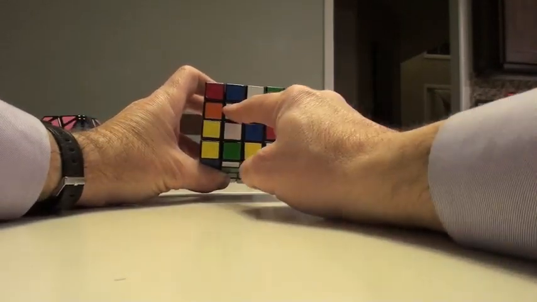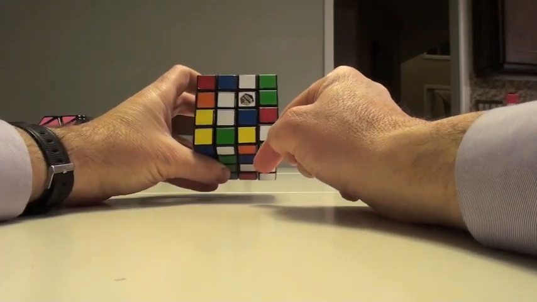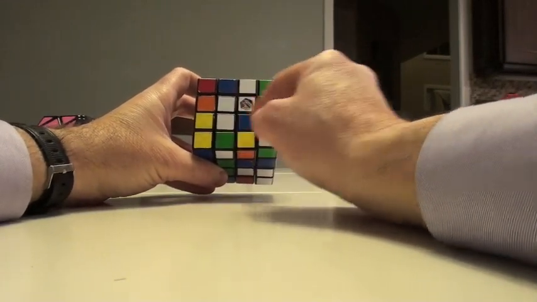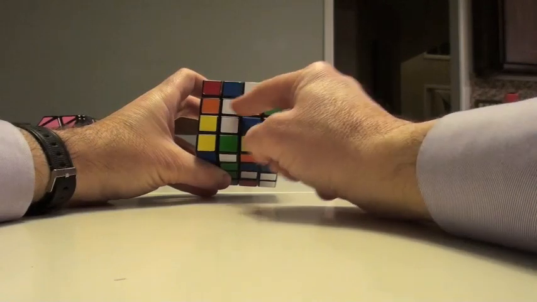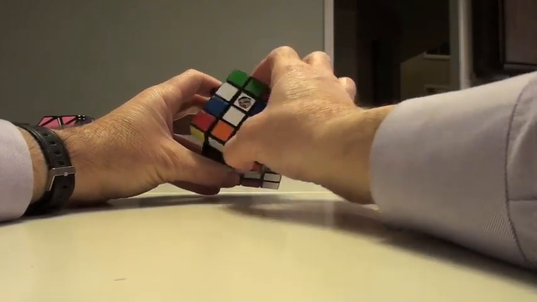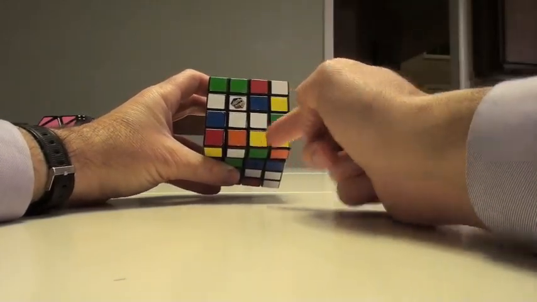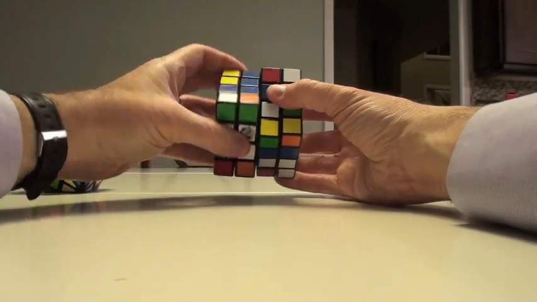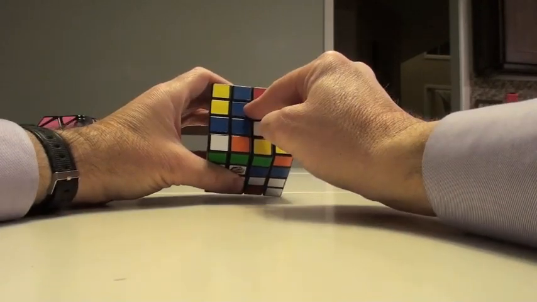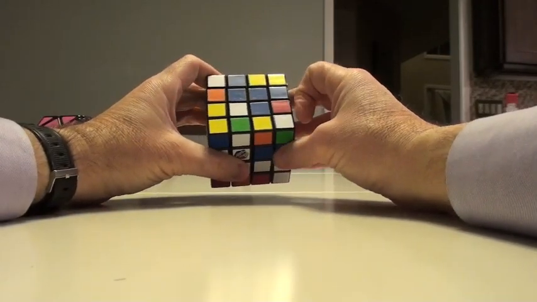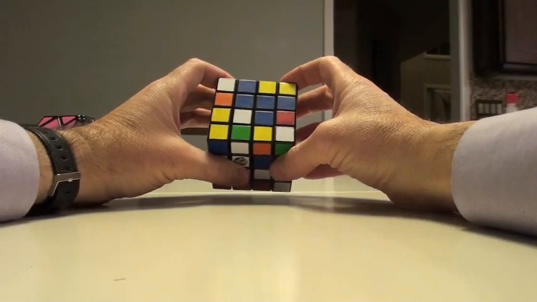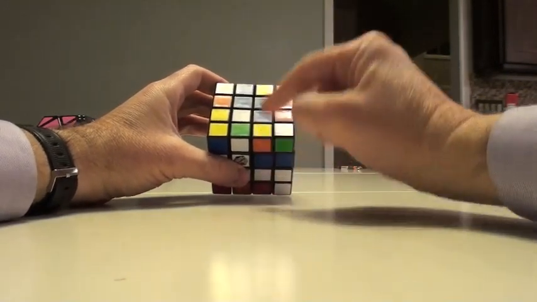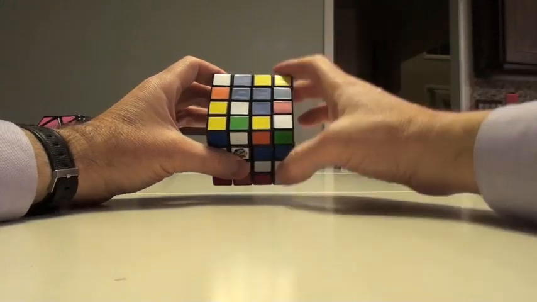When I did that, I've created a 1x2 block over here. I have to take this 1x2 block that I've created and turn it out of the way from where I turned it into, and then move it down. I'm now going to take this, turn it back, and after I turn it back, I'm going to put back the side that I originally turned down.